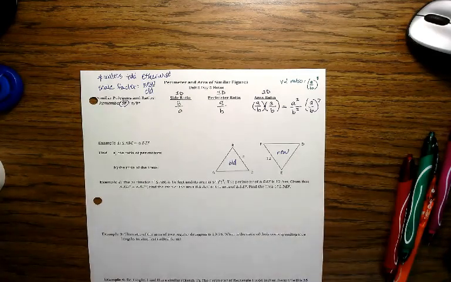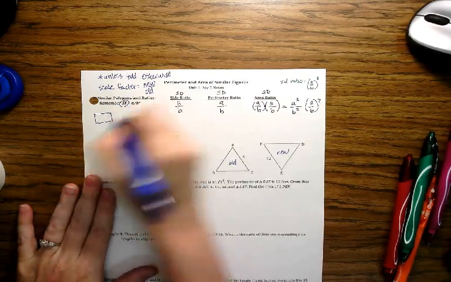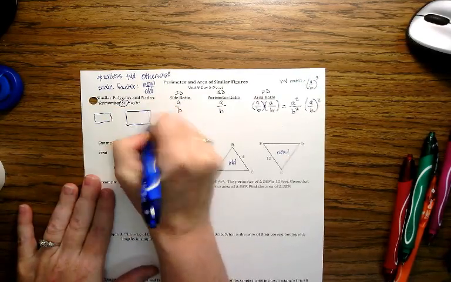So let's play around with this and see if it really works. I want you to draw 2 similar rectangles. So draw a little guy and a big guy, and we're going to say they're similar.